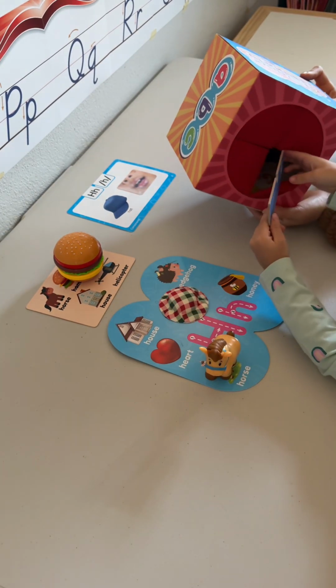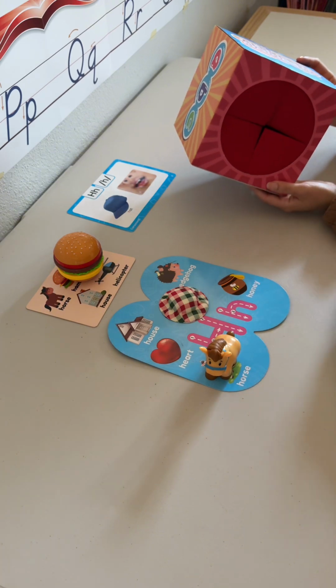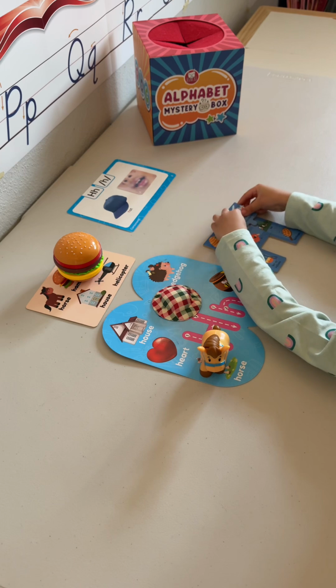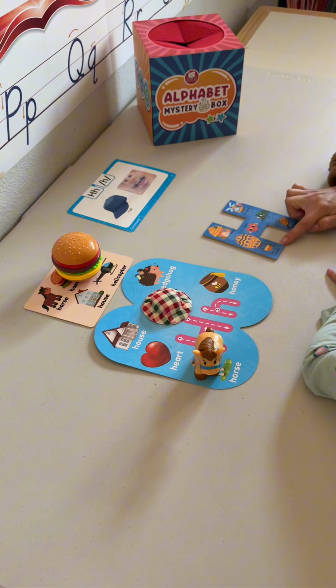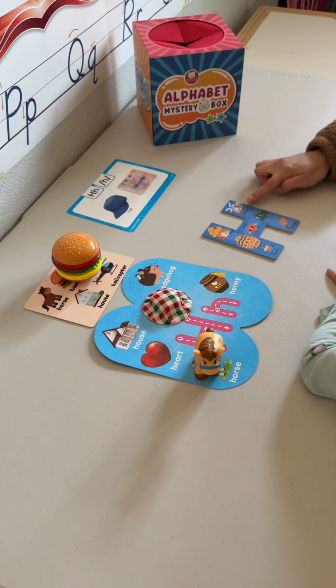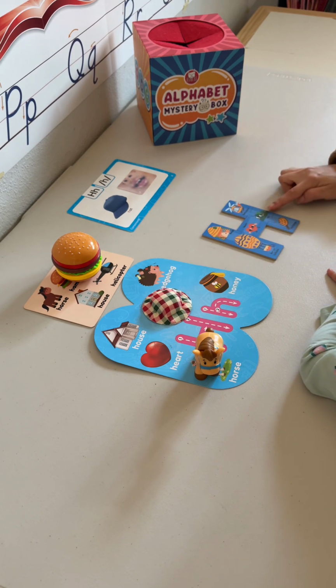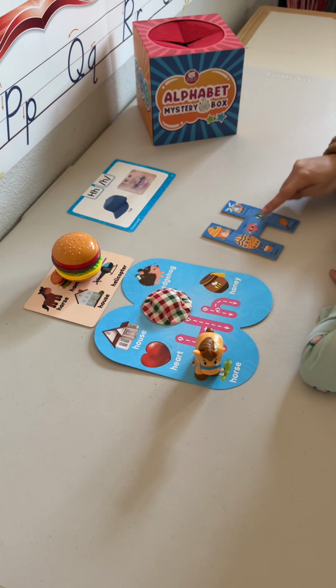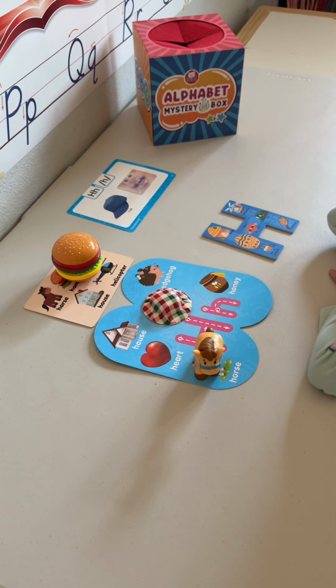Horse. Ooh, part of a puzzle. House. Hot air balloons. Heart. Helicopter. Hill. Hairbrush. Hamburger. This is the uppercase H.